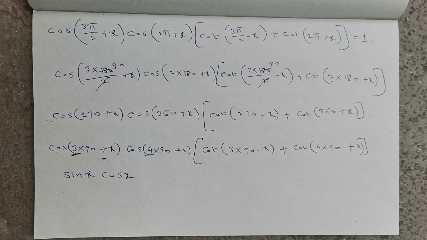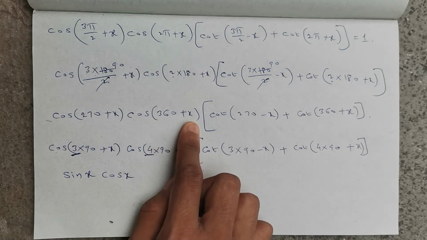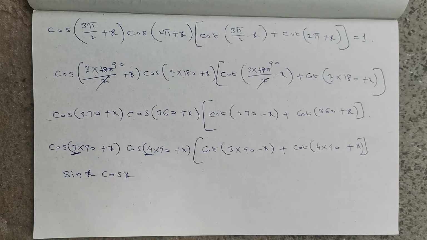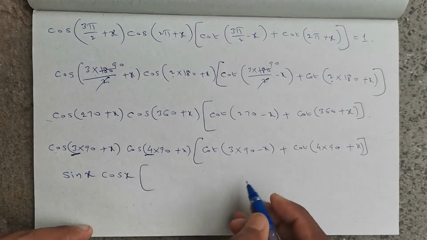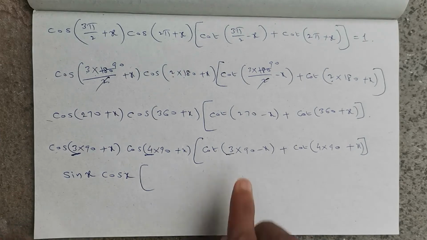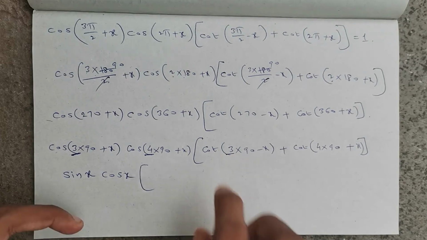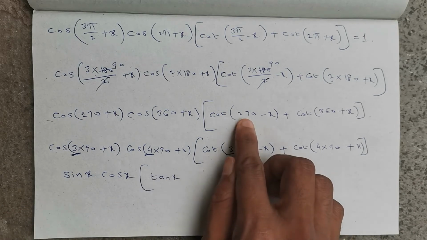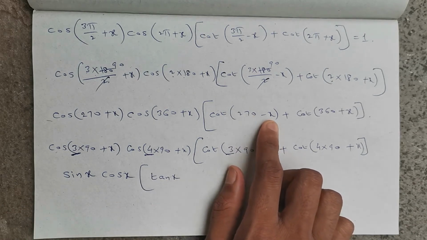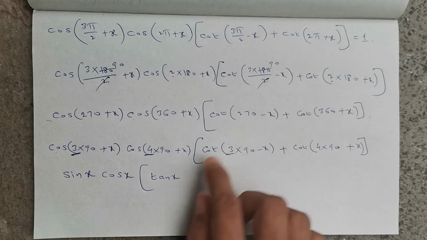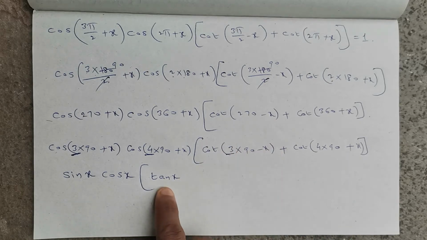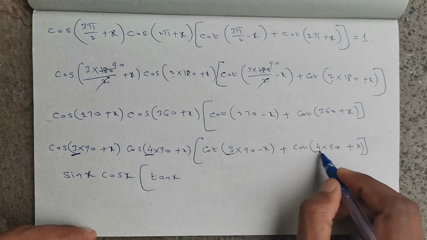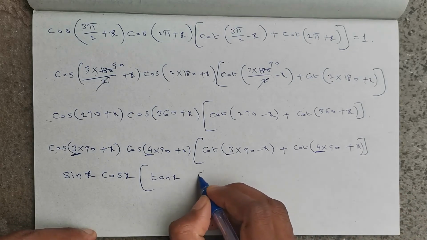Then what about the symbol? 360 plus x, 360 plus x is the first quadrant. In the first quadrant cos is positive. Times of, here 3 is an odd number, so cot will change to tan x. Then what about the symbol? 270 minus theta, third quadrant. In the third quadrant cot is positive, so plus tan x. Next, here 4 is an even number, so cot will be cot only as it is, cot x.